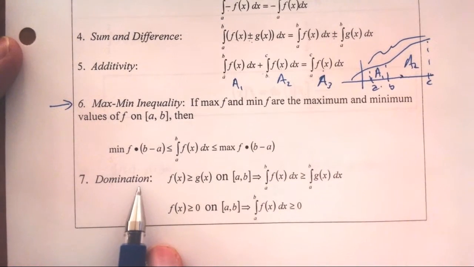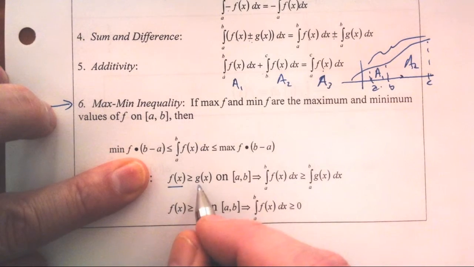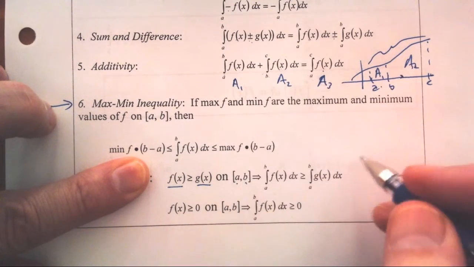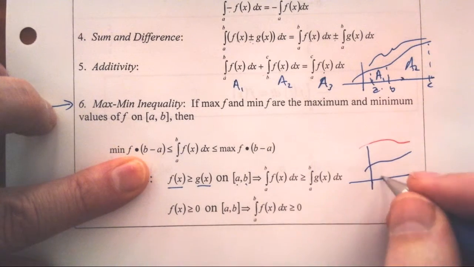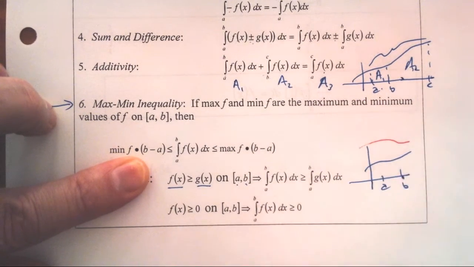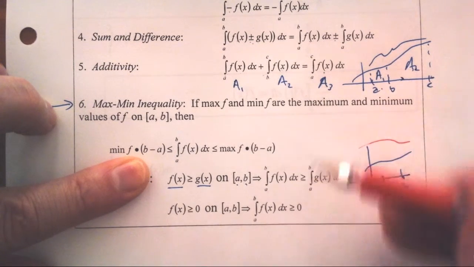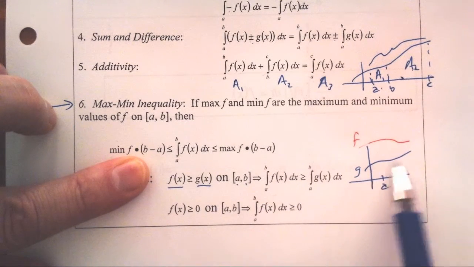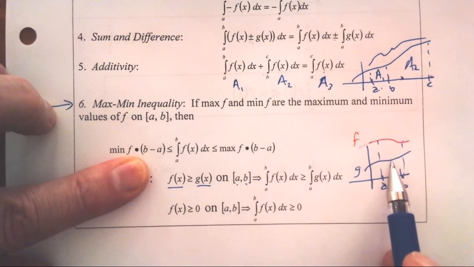Domination, this one should make good sense to us. This says, if the y values of a curve are higher than the y values of another curve on the interval from A to B, so something like curve 1, curve 2, let's say this is A to B, so here's F, here's G, if all of these F values are higher along this interval, mustn't the area under this curve be bigger than the area under that curve?